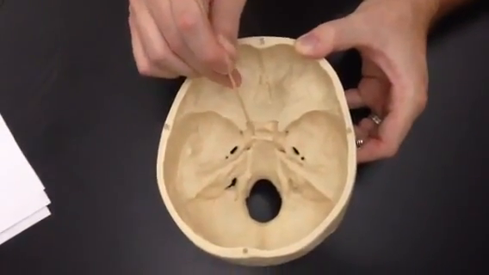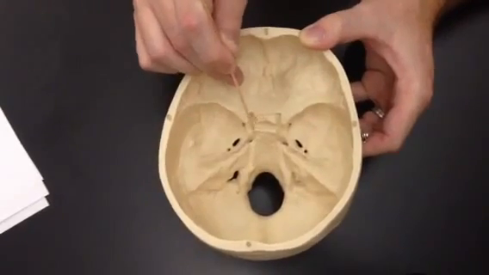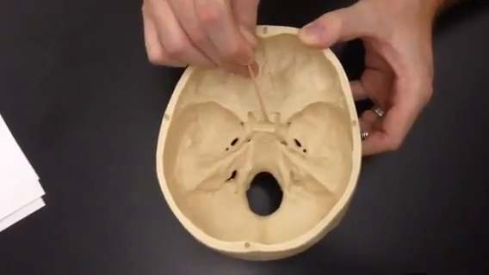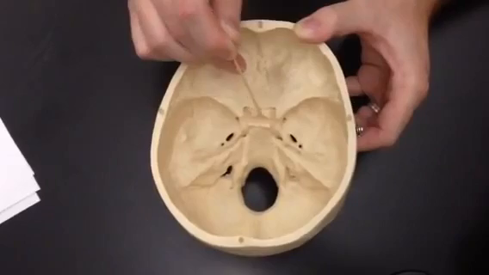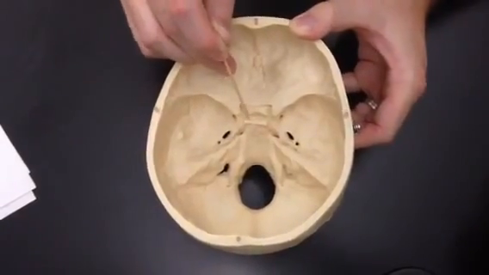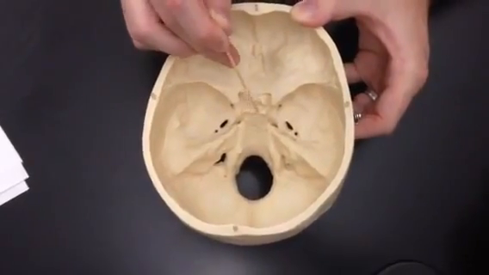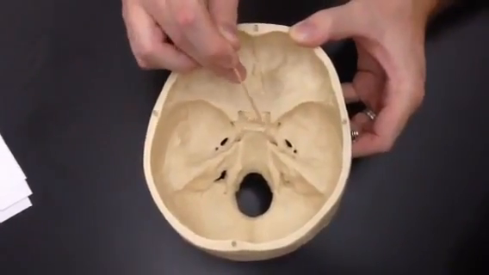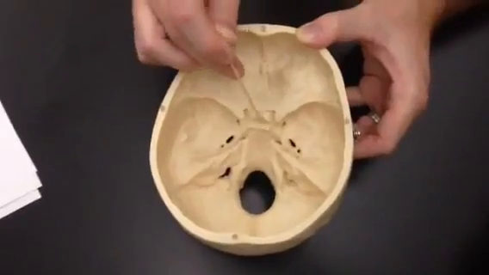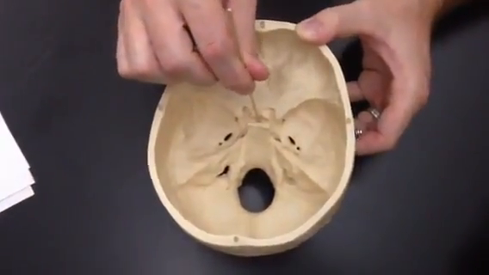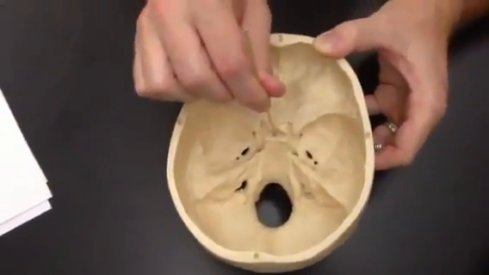processes. So this whole section that we just described, tuberculum sellae, hypophyseal fossa, dorsum sellae, posterior clinoid processes, this makes up something called the sella turcica. So this whole section is called the sella turcica. And in the sella turcica sits your pituitary gland. So that's where your pituitary gland would sit.